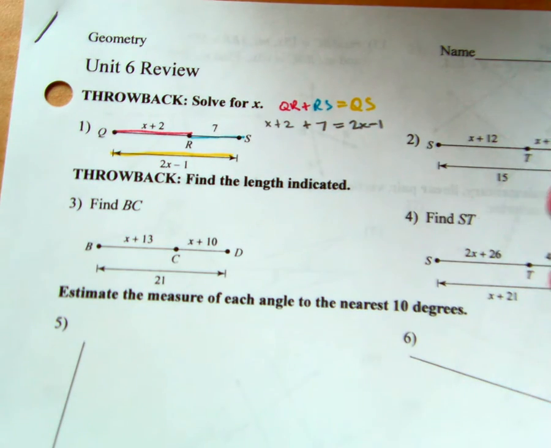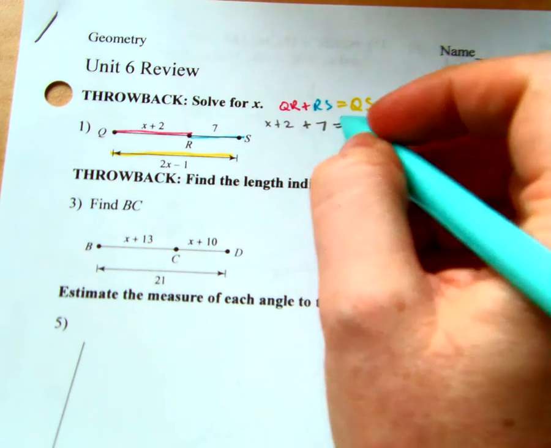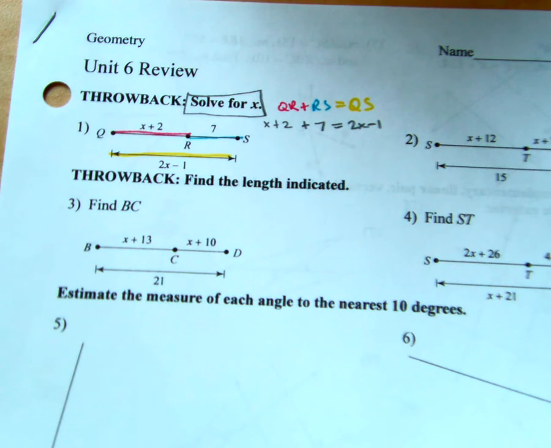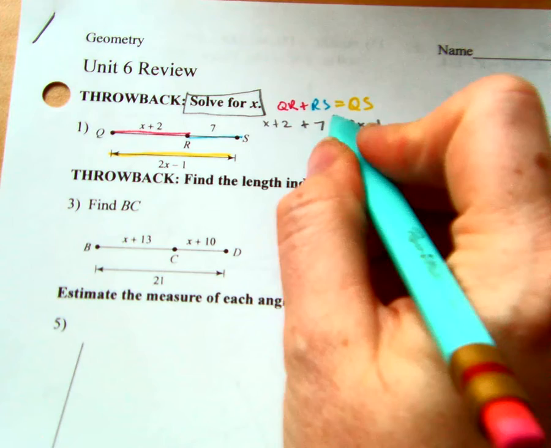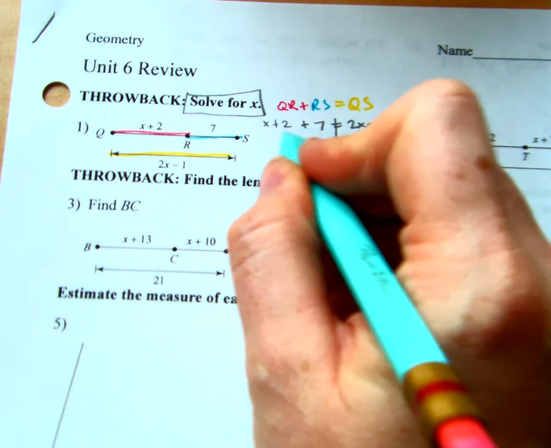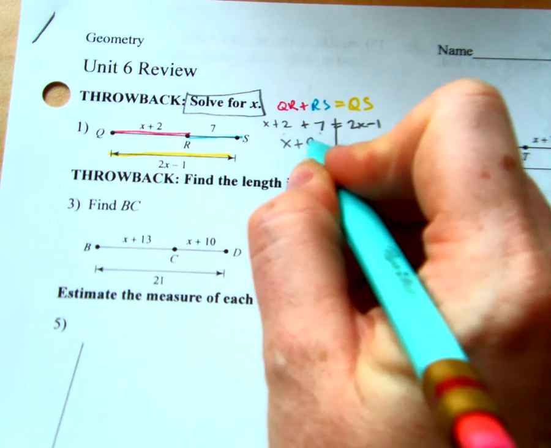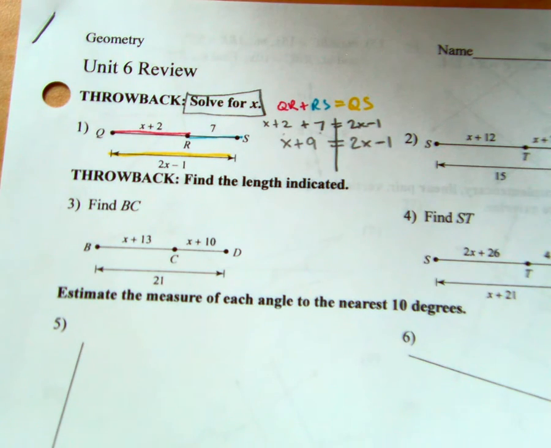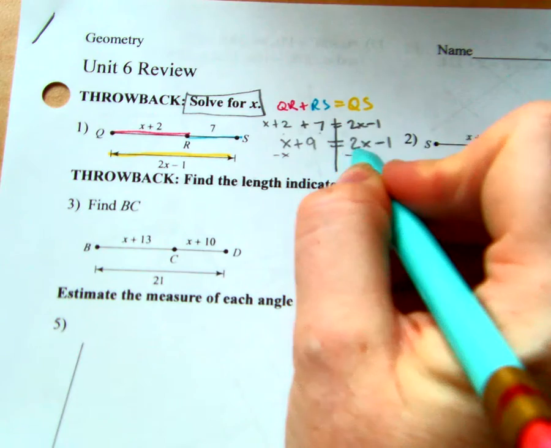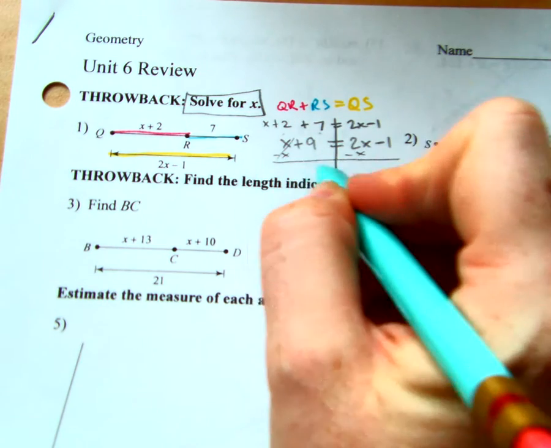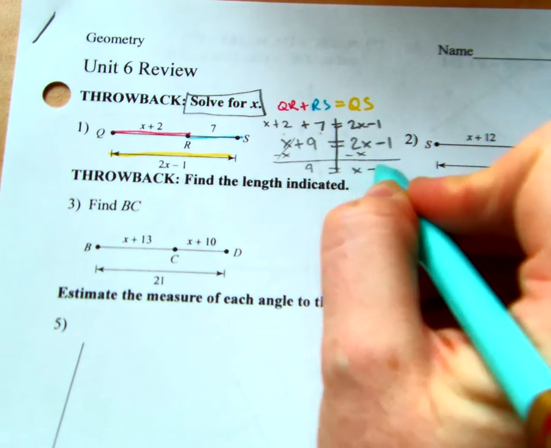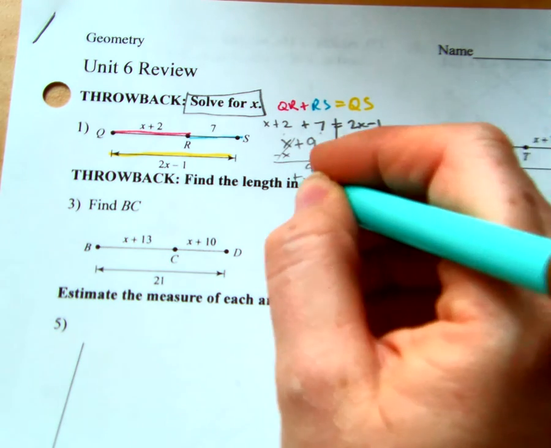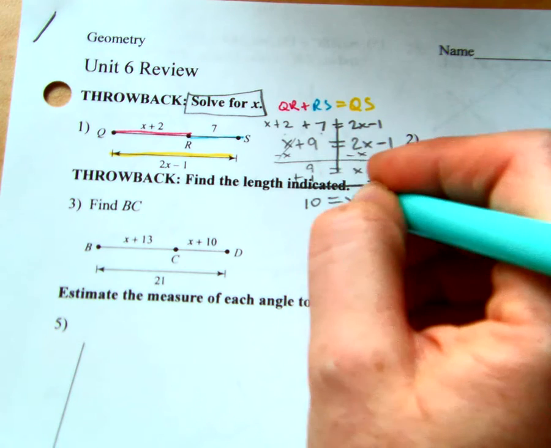Okay? And then we can solve this, and we're just solving for x in this case, and this is important to note. You always want to look to see what you're solving for. Just x in this case. So we combine like terms here, then 2 plus 7 would be x plus 9 is equal to 2x minus 1. And then I usually will put the x's together next, so I'm going to subtract x from each side of this equation. And 9 is going to equal x minus 1. And then I'm going to add 1. I'm going to run out of room here. And I'm going to get that x is equal to 10.